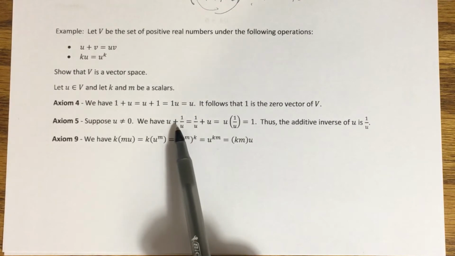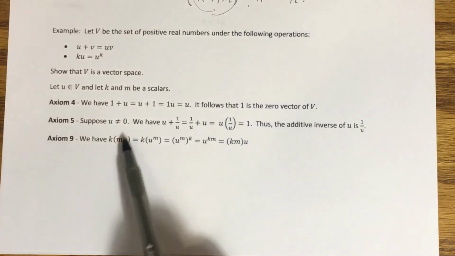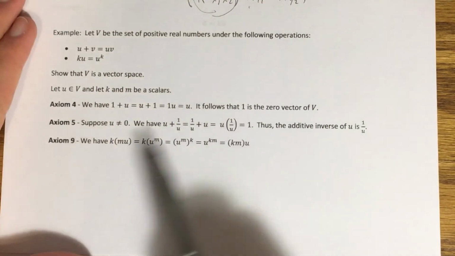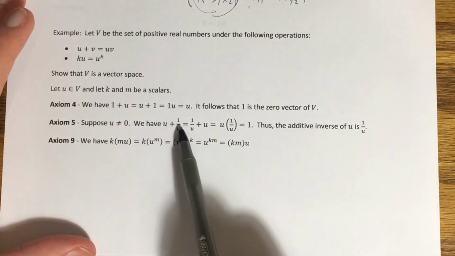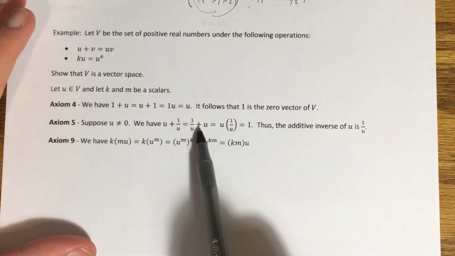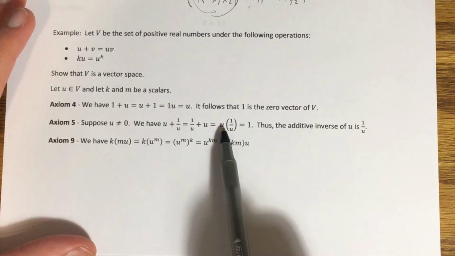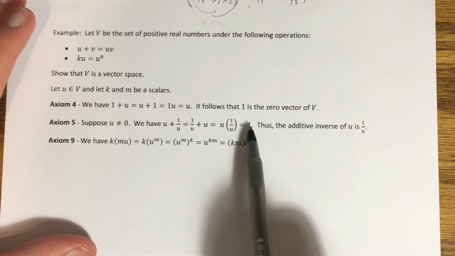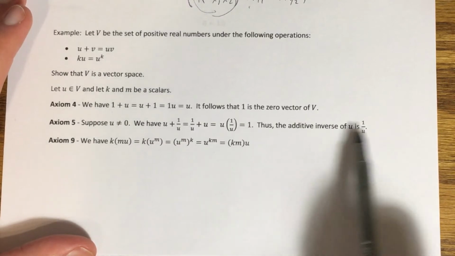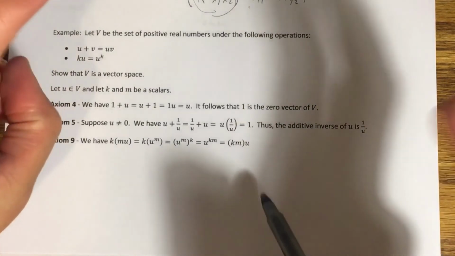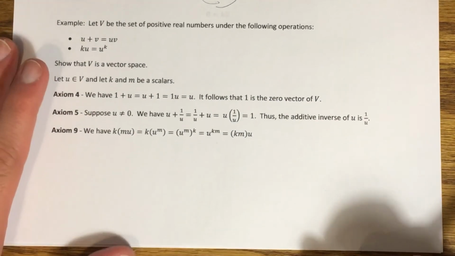Well, the choice that's going to work here is the reciprocal of u. And this is why I actually assumed u was non-zero, but again, I didn't need to make that assumption. It was already implicit. What happens when I do u plus the reciprocal of u? Well, in either order, our addition operation technically multiplies those two things together. And u times 1 over u is equal to 1, but that's what our zero vector is. So this gives me the zero vector, which makes 1 over u the negative, or additive inverse, of u. Okay, not what you would have expected.